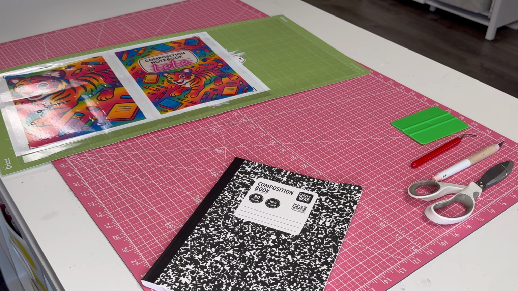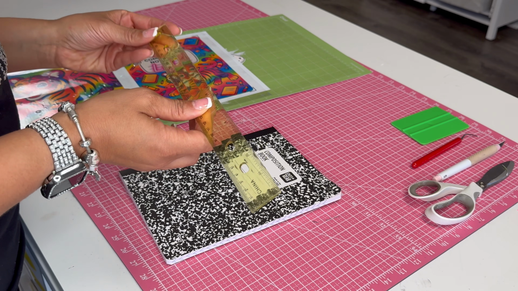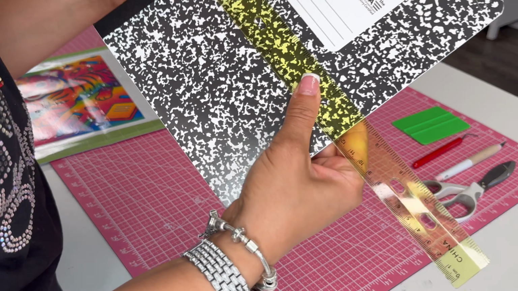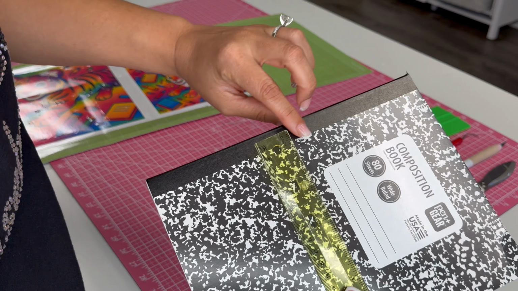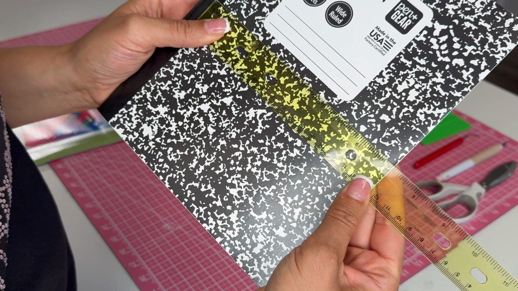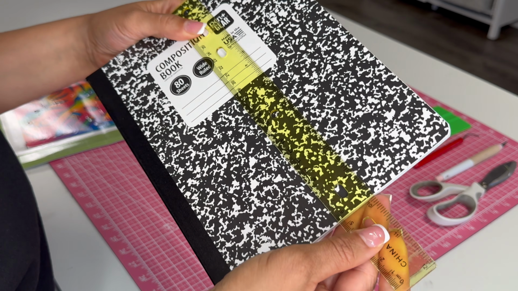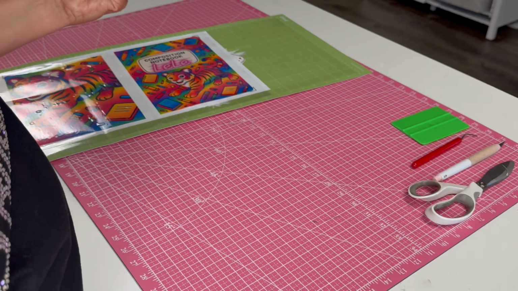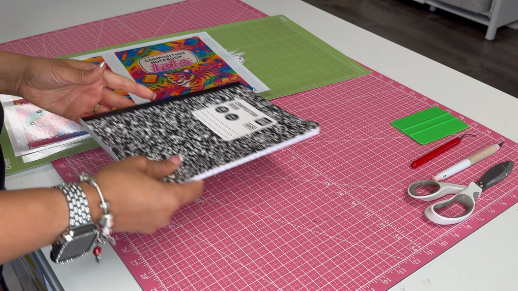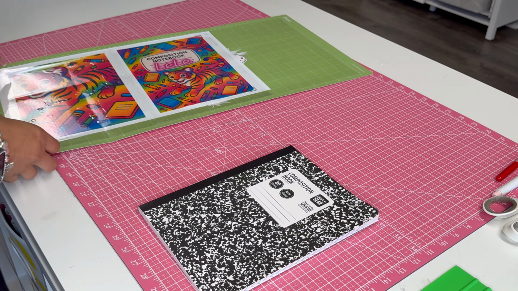And to measure it, I literally just took a ruler and I measured the inches because I want to be able to see some of this black binding. So I just measured from here to here, got 7. And then I measured top to bottom and got 9.8. Okay, that's how I measured my cover. Okay, so this is the most tedious part. You want to make sure you are taking your time.